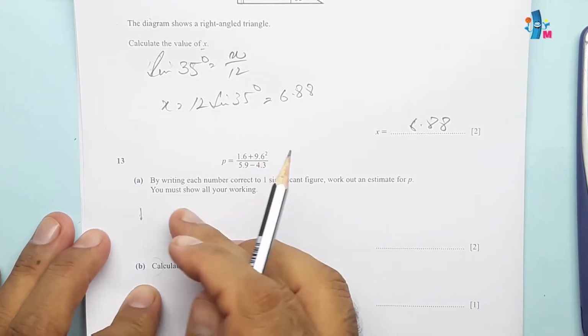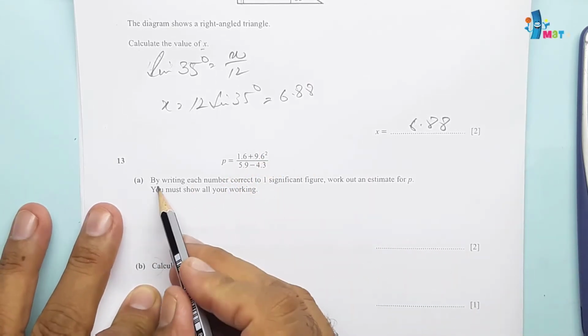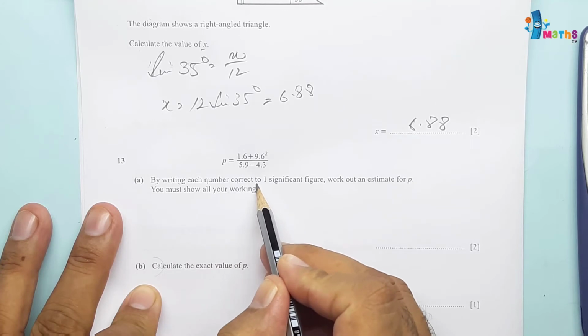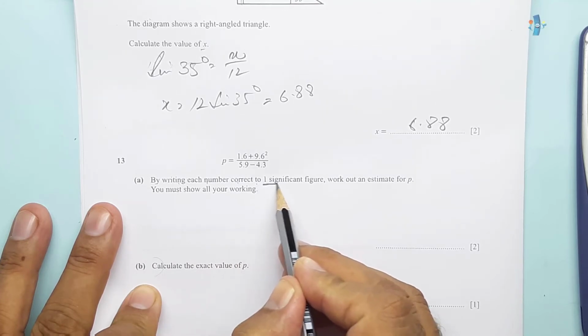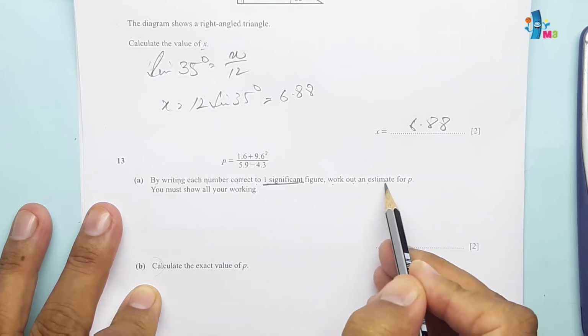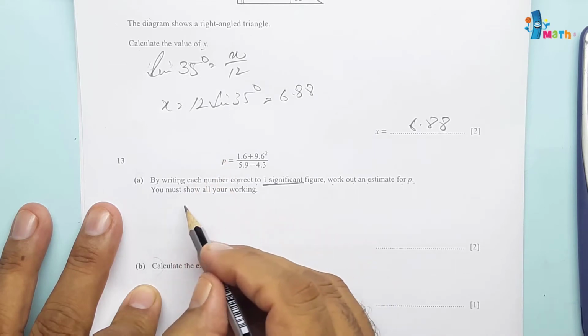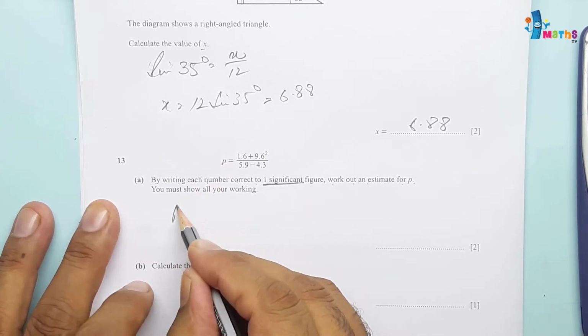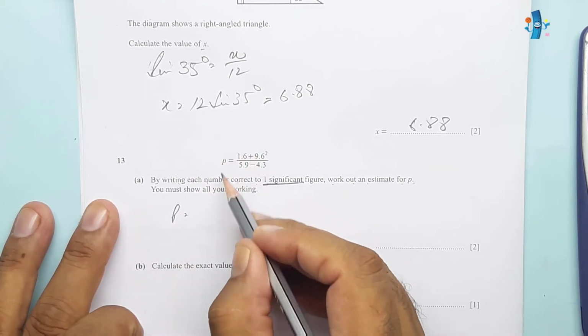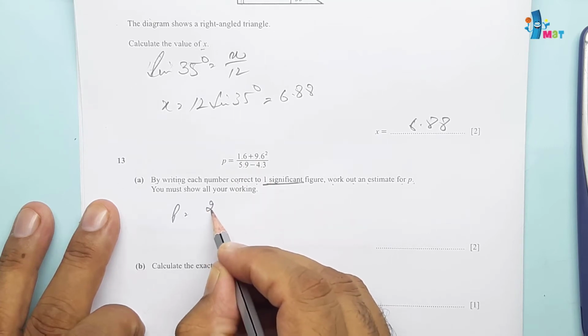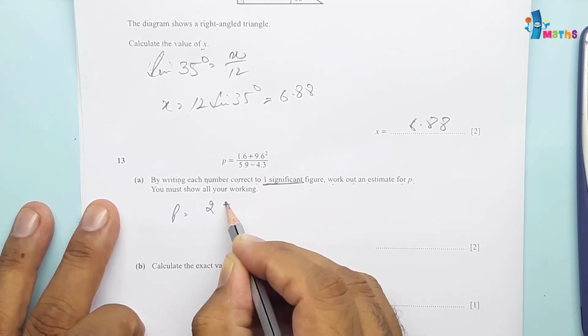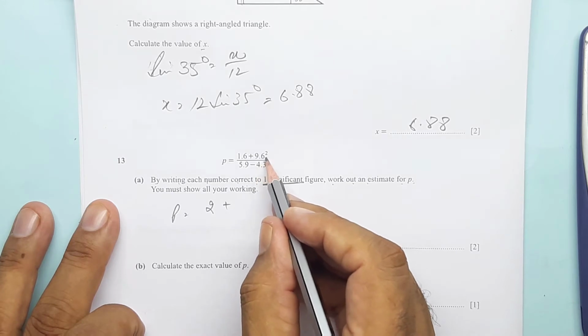This is the equation. P is equal to, this is given by writing each number correct to one significant figure. Work out an estimate of P. So we can write P is equal to 1.6, we can write as 2, and this will be 9.6.